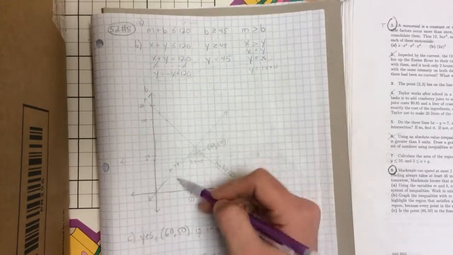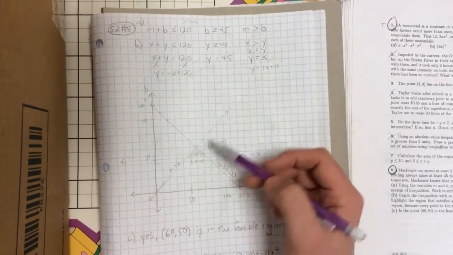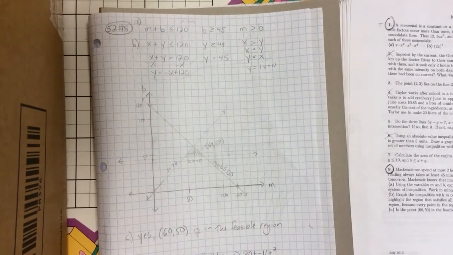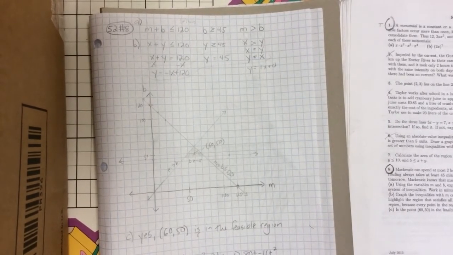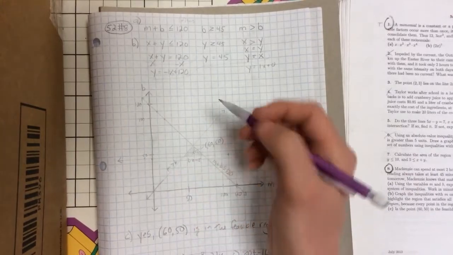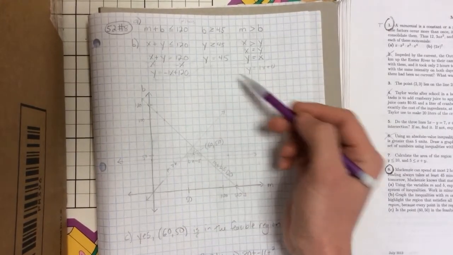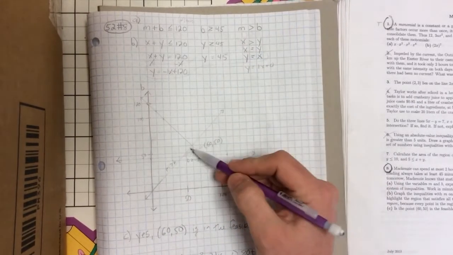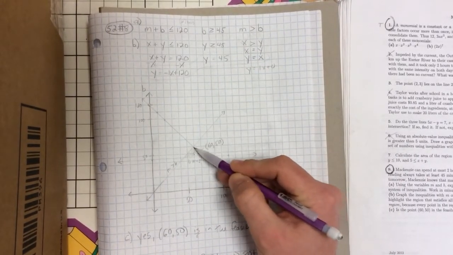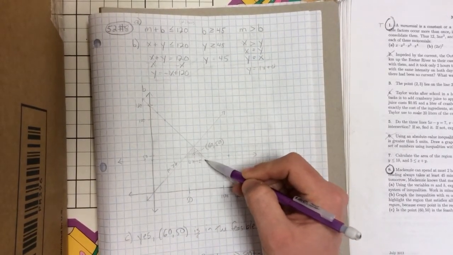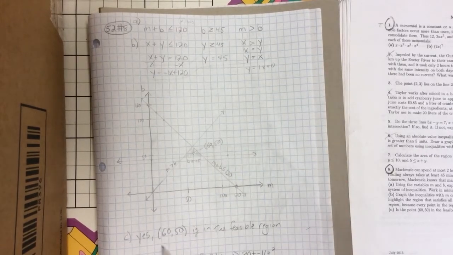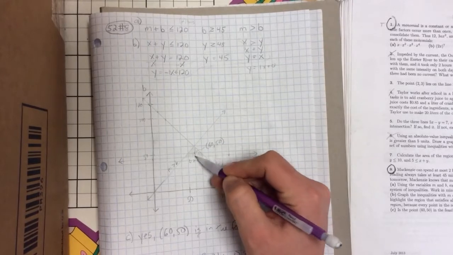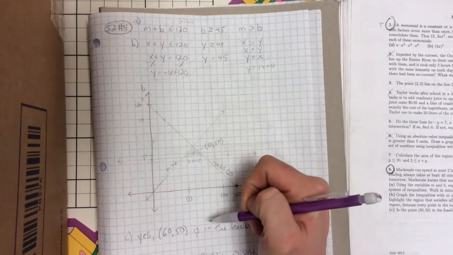So that's that. So we get these three lines, and now we've got to decide, do we shade above or below each one? So, you do your testing, which I won't go through now, but you just test 0, 0 in all of the original inequalities, and you end up getting this little triangular region here, okay? And then it says, is 60, 50 in the feasible region? It is, okay? It is. That's 60, 50 right there.